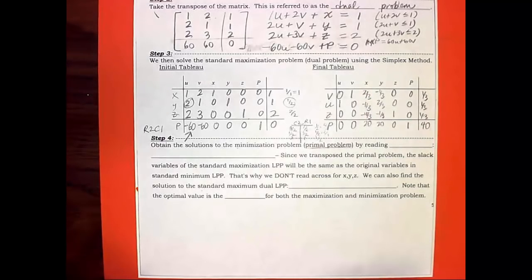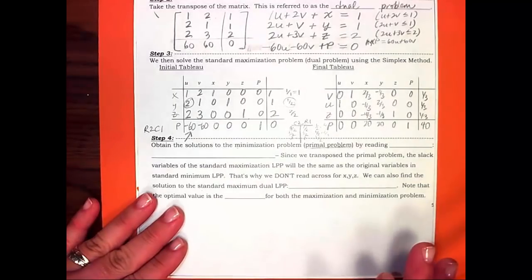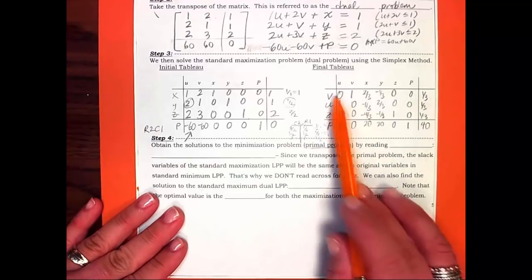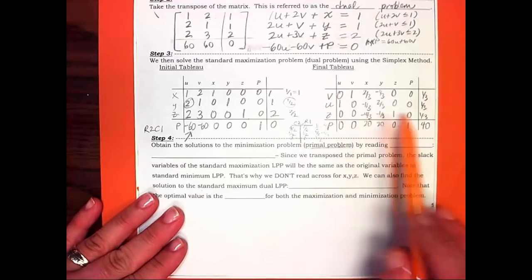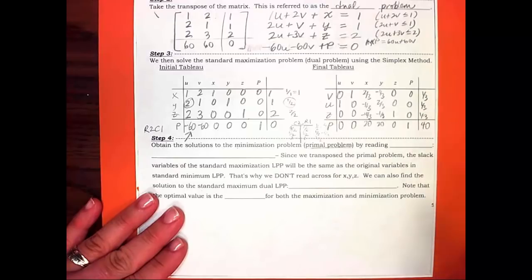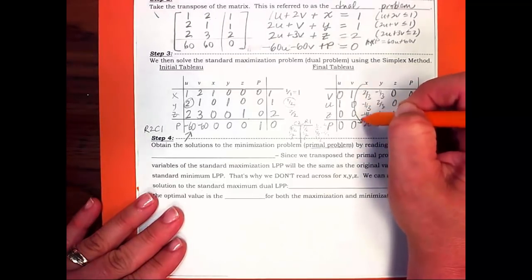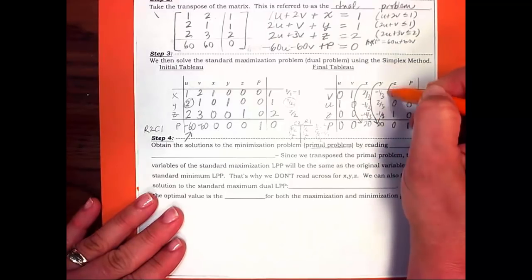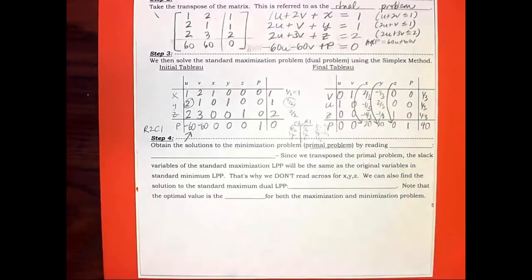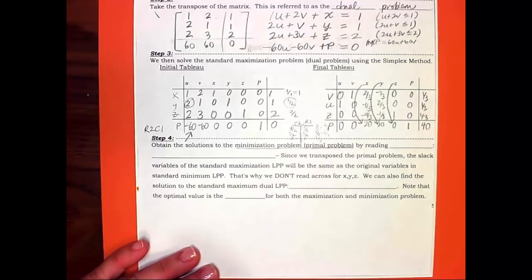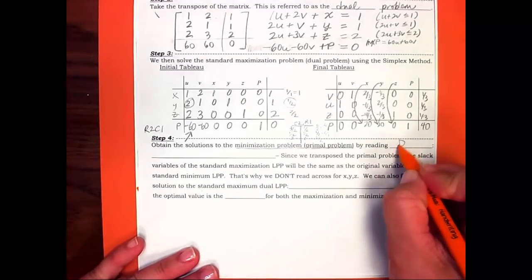Now remember what we did to get this tableau, right? To get the dual problem. So we took the transpose of the original problem. So normally when we read one of these, we read the solutions across. Well, but we took the transpose, and the reason it's nice to call those slack variables X, Y, and Z is because their solutions actually just read down. So we have to read down because we took the transpose if we want the solution to the original problem before we did the transpose. We read down.